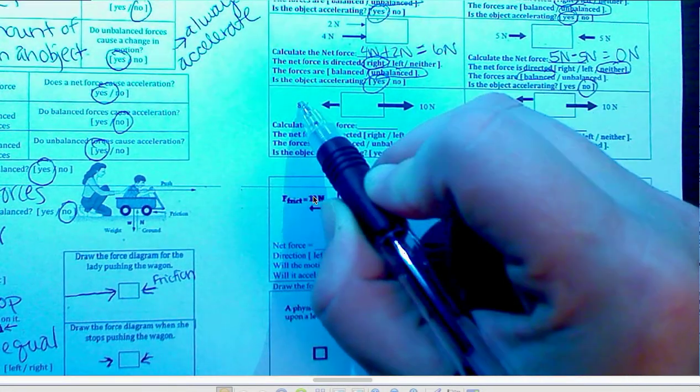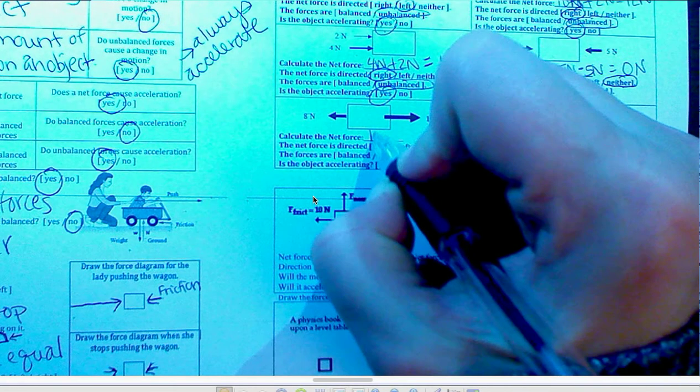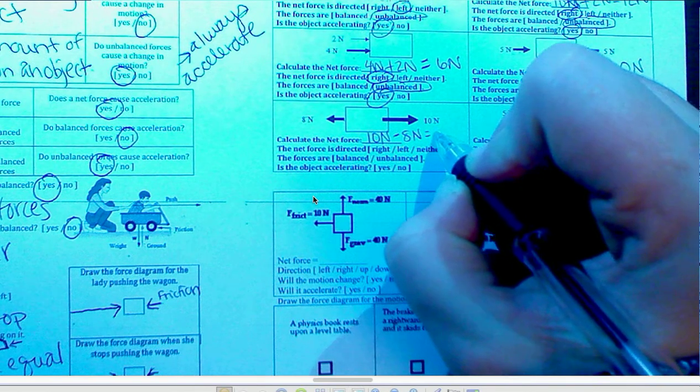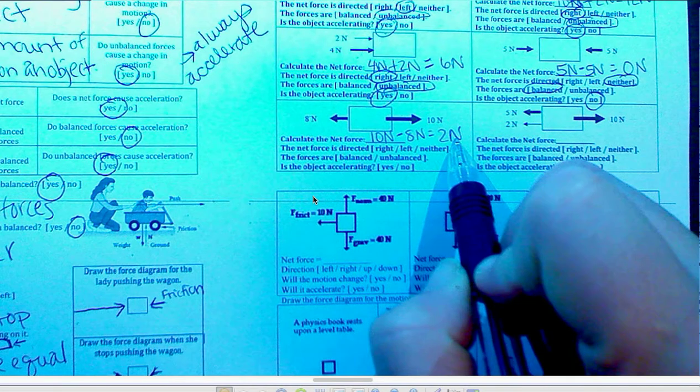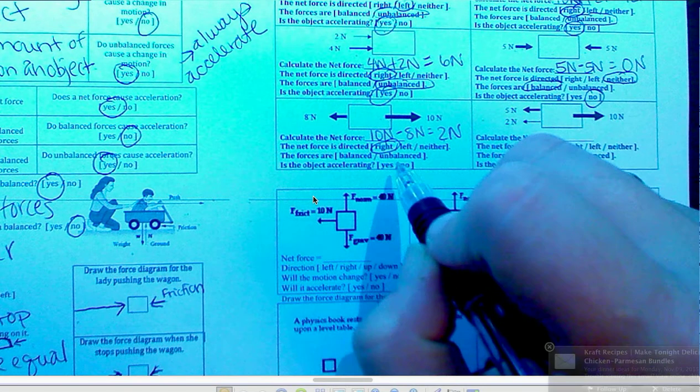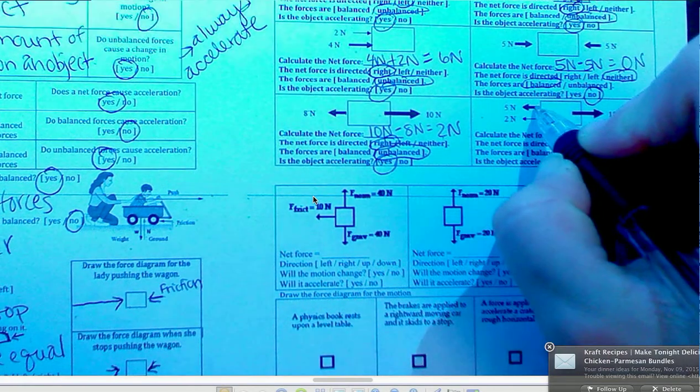Okay? Right here we said we have 8 newtons going to the left and 10 newtons going to the right. So they're working against each other. So we're going to subtract. Okay, so now we know that we have 2 newtons of force, net force. Our 10 newtons obviously are more than our 8, so we're going to be going to the right. And we are unbalanced because we did not get 0, and yes, we are accelerating because we're moving.